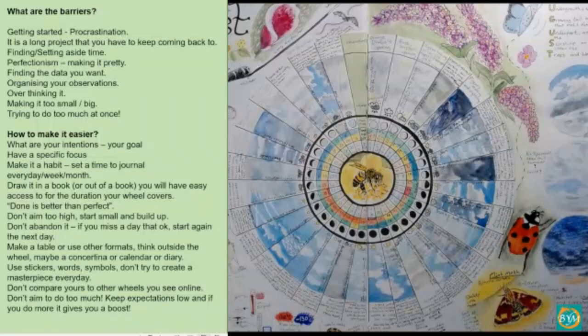And I'm going to add one in here, burnout. If you make lots and lots of phenology wheels, it can get a bit overwhelming. So trying to do too much over time as well, just give yourself something manageable to do. So think about, to make it easier, what are your intentions with your phenology wheel? What is your goal? Have you got a specific focus that you can make things simpler by just having one element, one area that you want to look at?